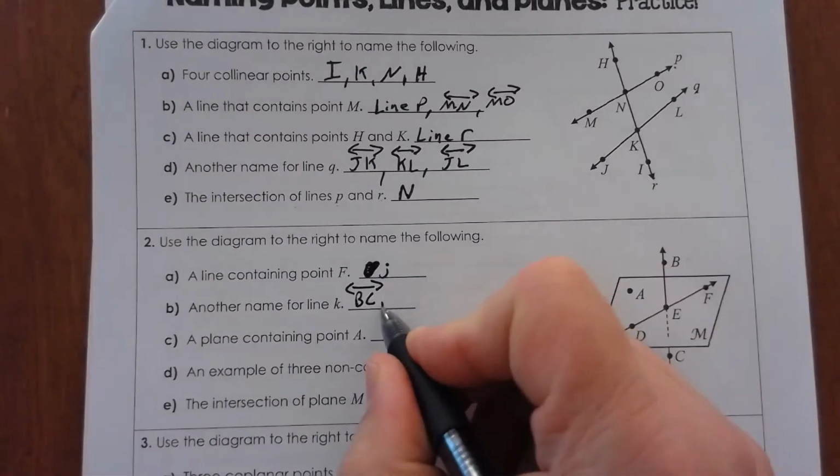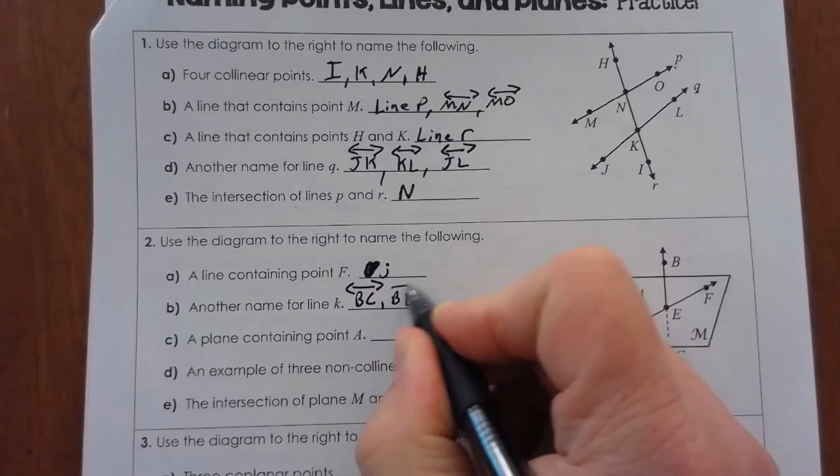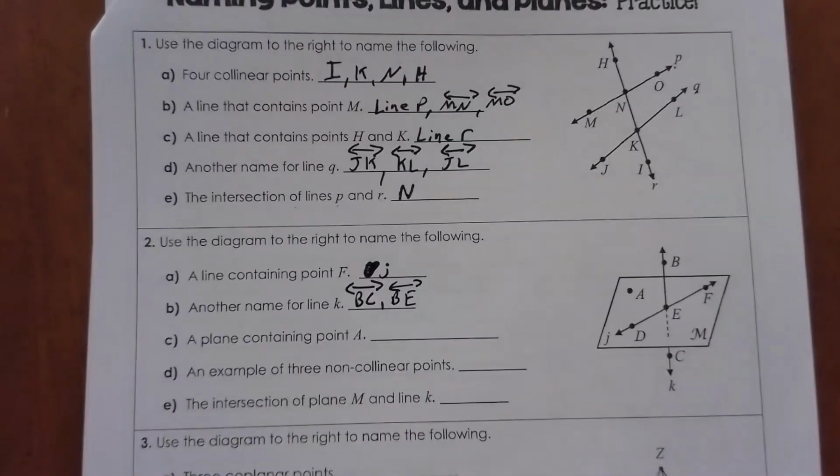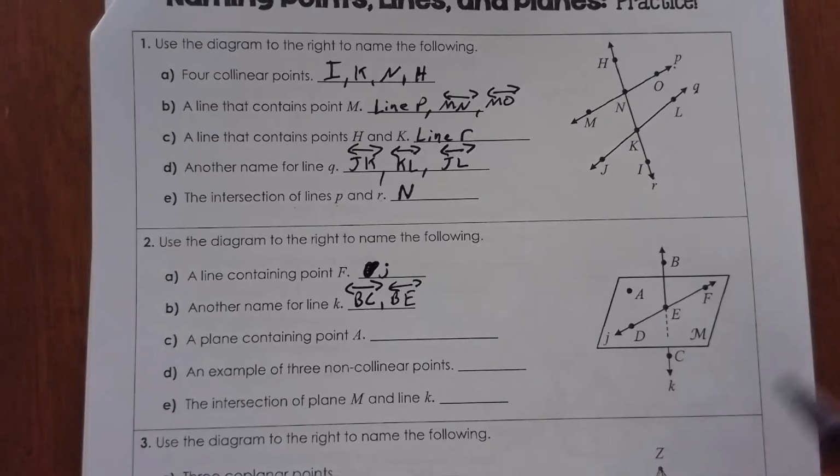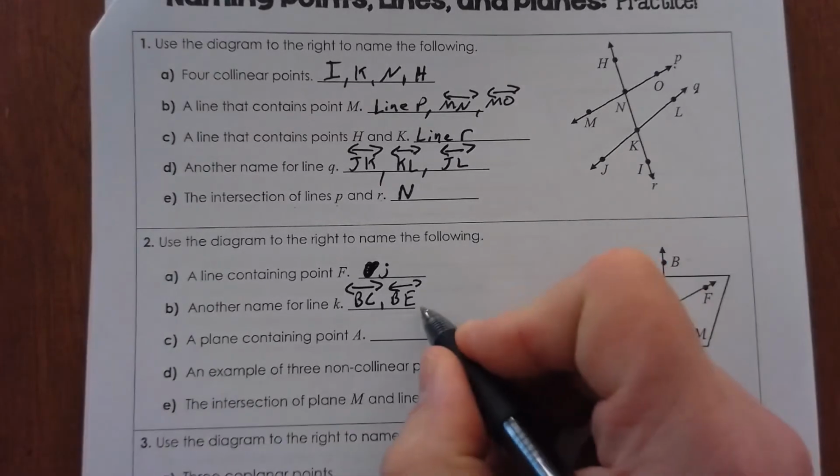Can I call it B and E? Yeah. What about FB? Can I name it FB? Why not? Because F is a hole. They have to be on the same line. Now, can I call it EC? All right.